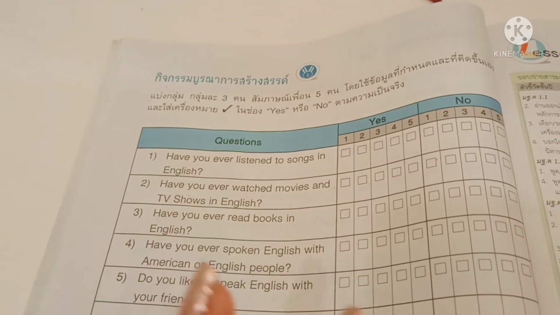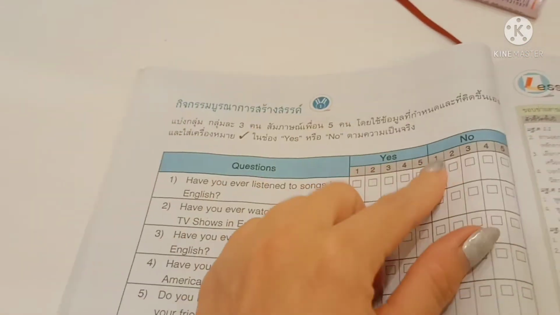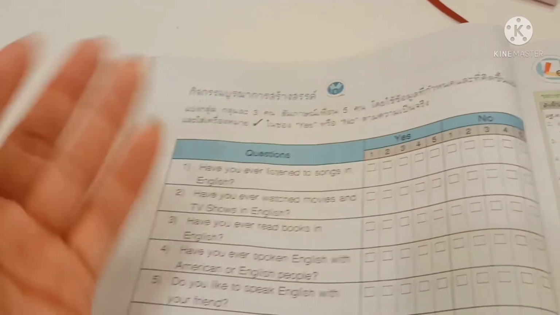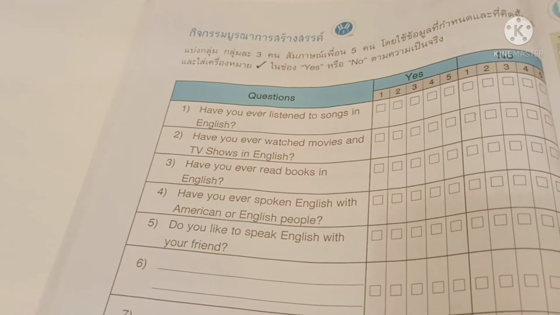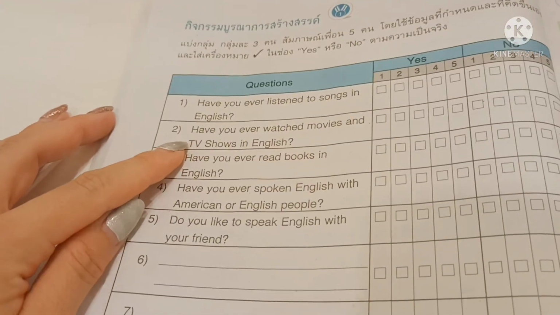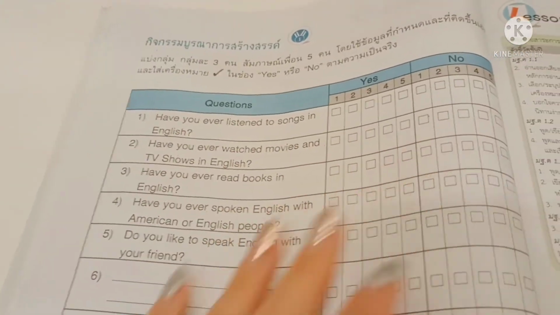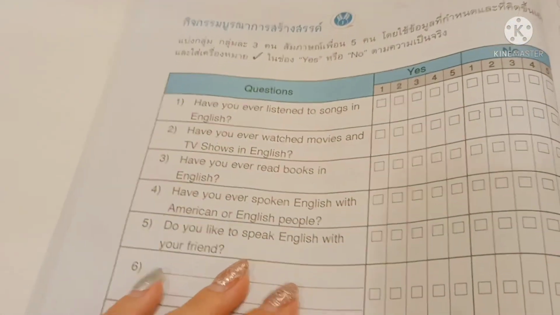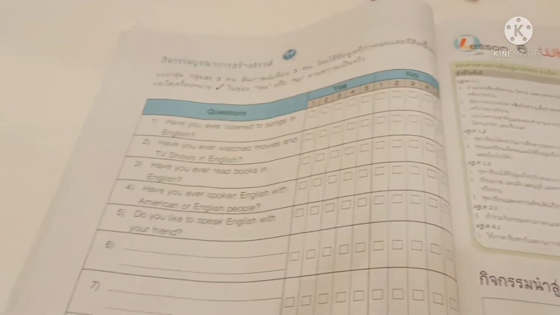But actually I listen just to English songs for the last time, so I give 5 because I don't listen to songs in my language so much, almost never for now. And have you ever watched movies and TV shows in English? So you need to evaluate, to answer, and after you need to continue this and make questions like this and answer these questions.